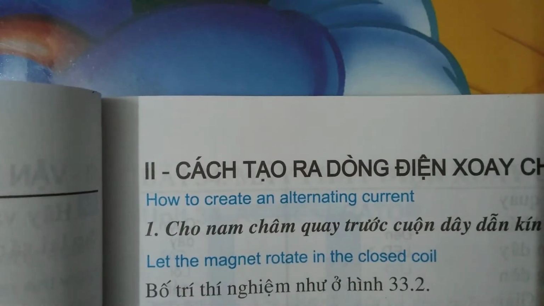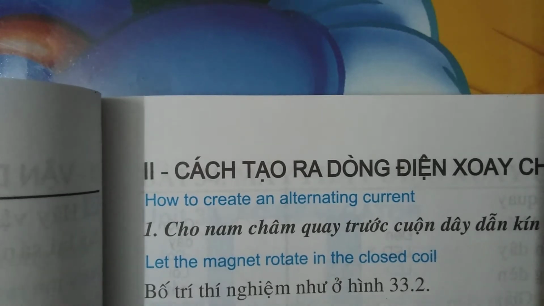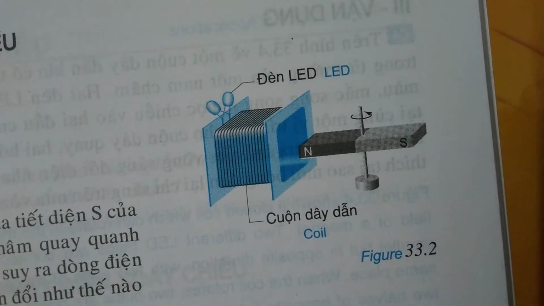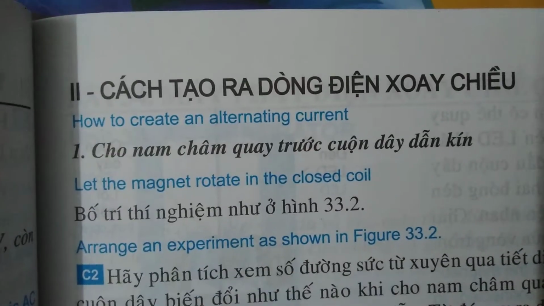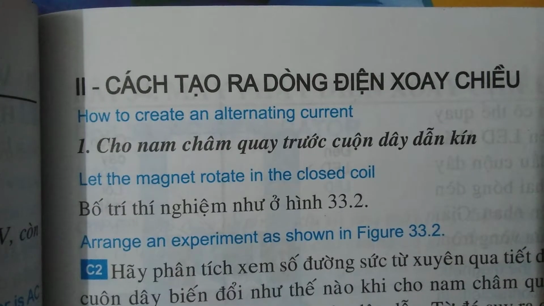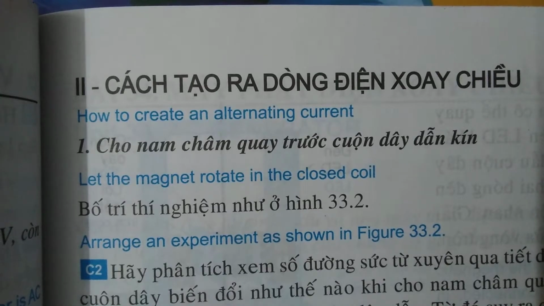Page 91. How to create an alternating current. Let the magnet rotate in the closed coil.